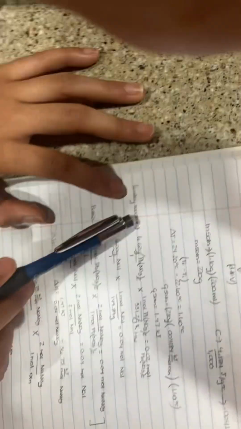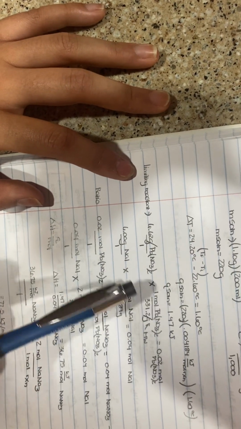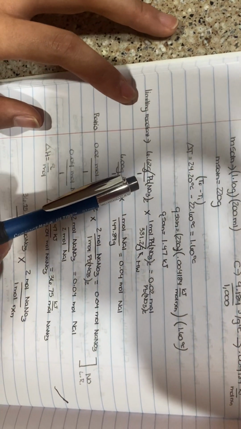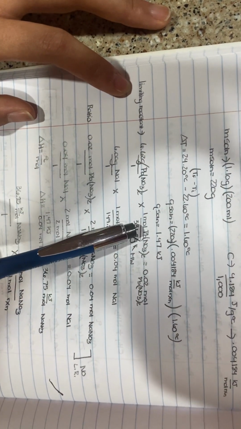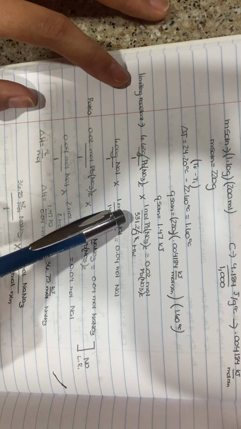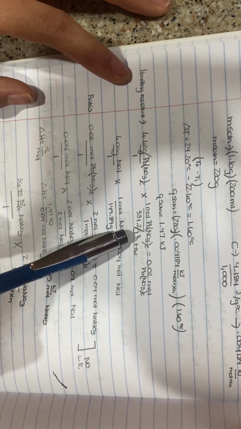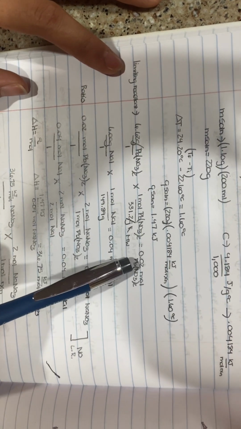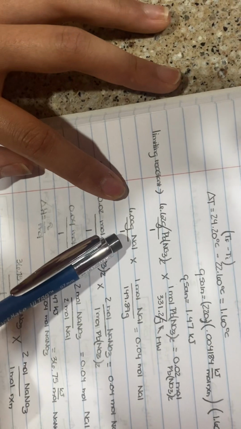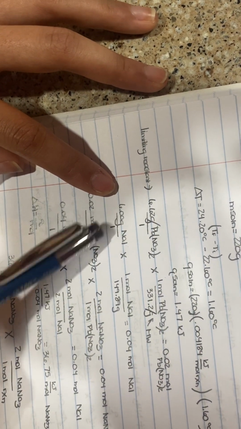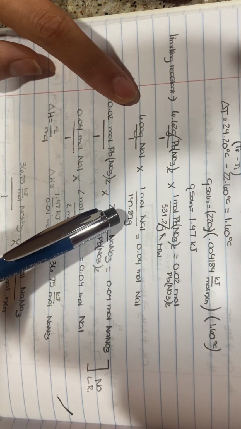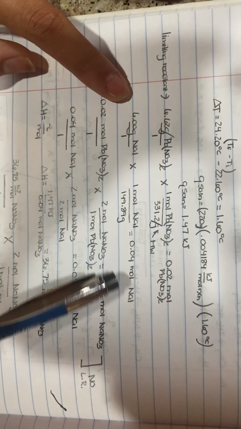So now I need to find my limiting reactant for Pb(NO3)2 and NaI. They gave me the grams in my question, 6.62 grams over 1 times 1 mole of Pb(NO3)2 over the molar weight of 331.2 grams, which gave me 0.02 moles of Pb(NO3)2. I do the same process with NaI, as given in the problem, 6.00 grams over 1 times 1 mole of NaI over the molar weight, which gave me 0.04 moles of NaI.